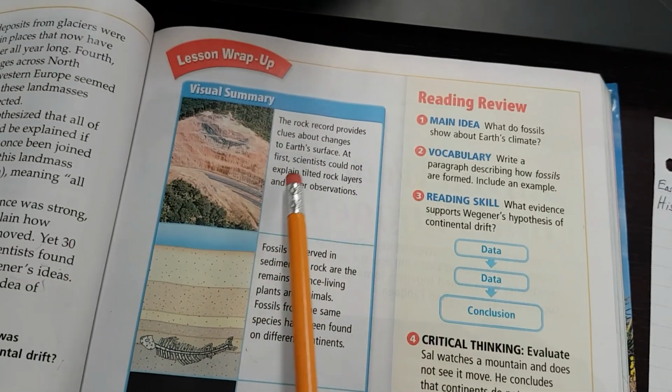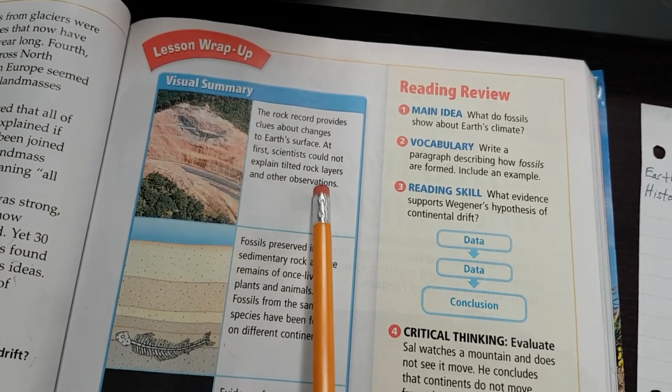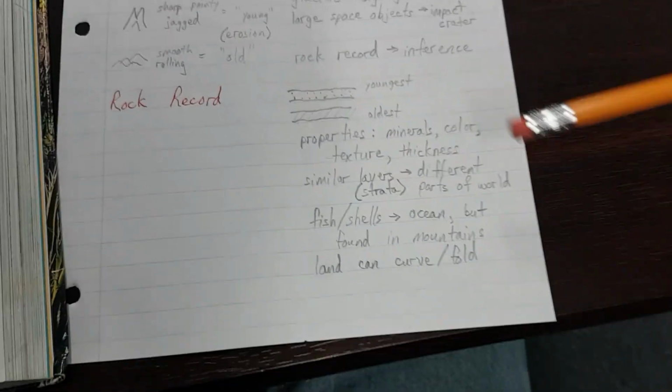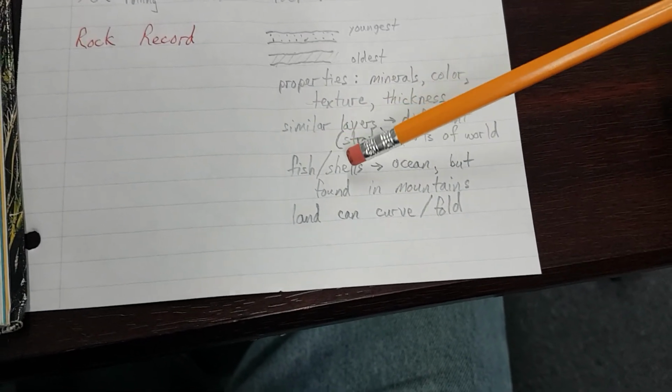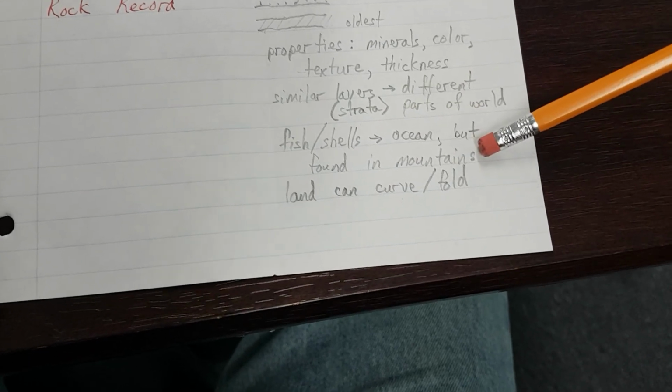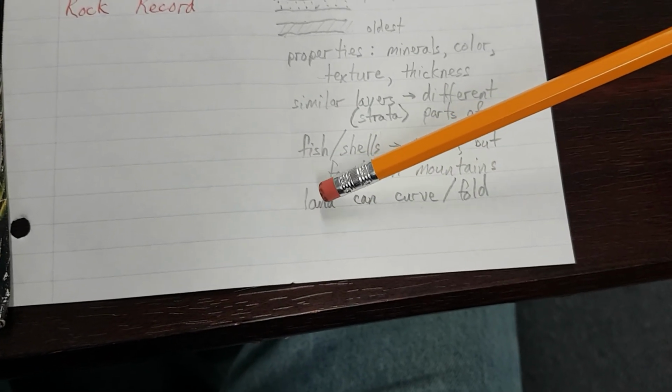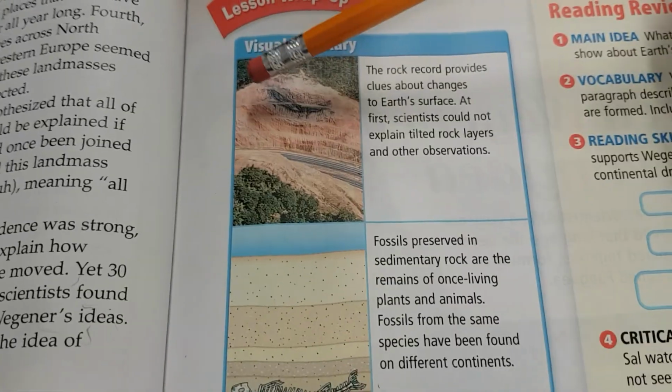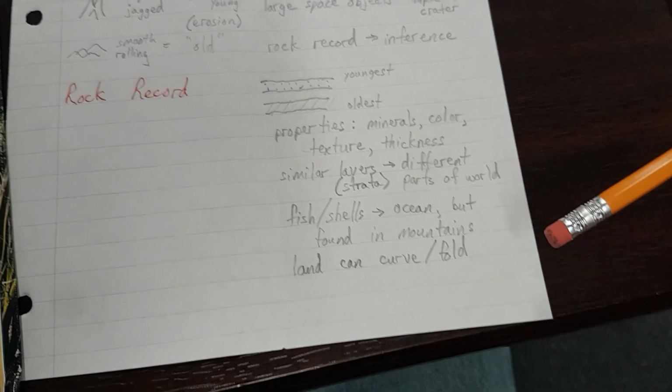At first, scientists could not explain tilted rock layers and other observations. Okay, so things like fish bones or shells that should be in the ocean can be found in the mountains. Or people are finding land that can curve or fold, kind of like in the picture, how it's bowed down in the middle. So that rock record gives us clues that things are moving and changing.